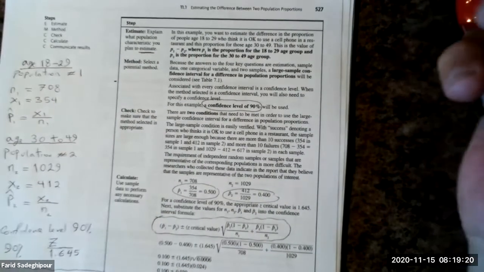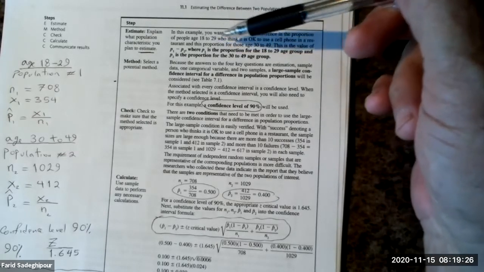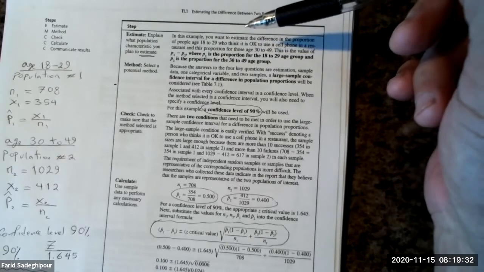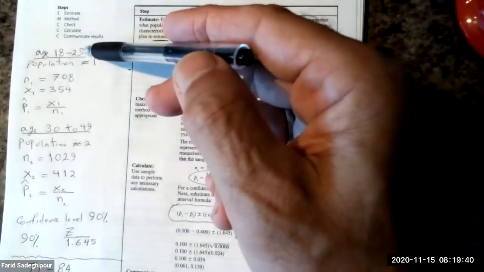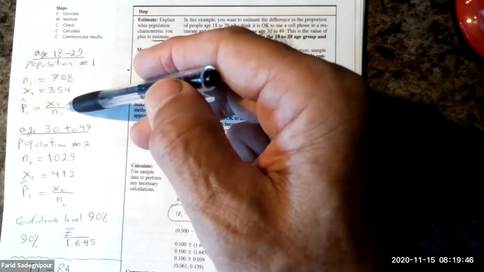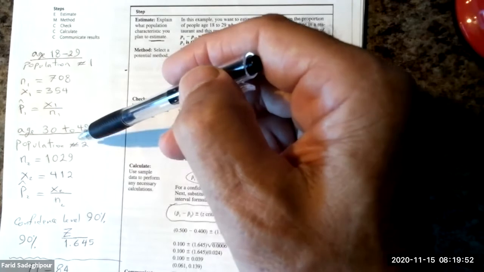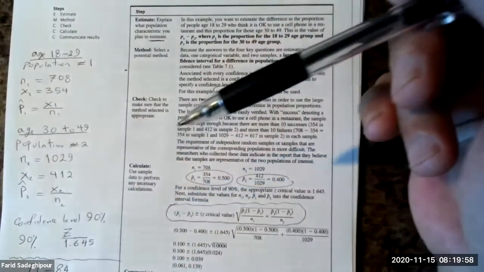Now, this is an example that has 2 populations. In this example, you want to estimate the difference in the proportion of people aged 18 to 29 who think it's okay to use a cell phone in a restaurant, and this proportion for those 30 to 49. So there are 2 populations. One has ages 18 to 29, and we call it population number 1. N and x are given, so you could always find the proportion of the sample, which is x over n. The second group is ages 30 to 49 with this information. Confidence level also is given.